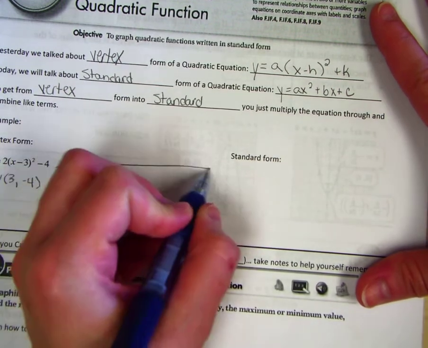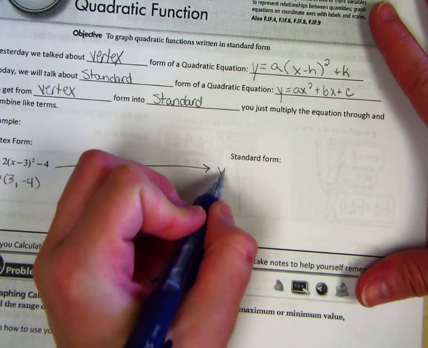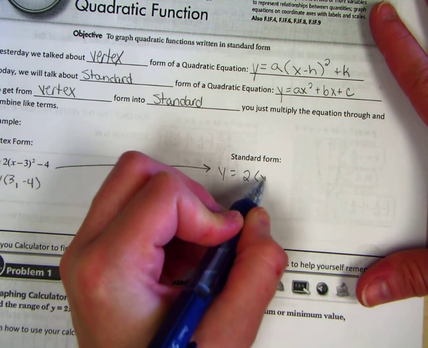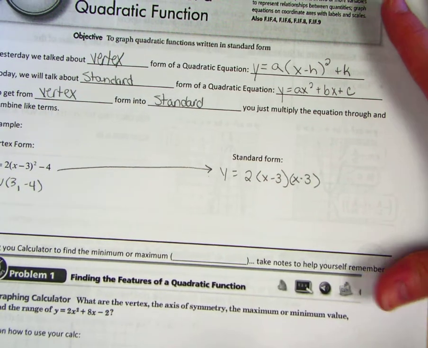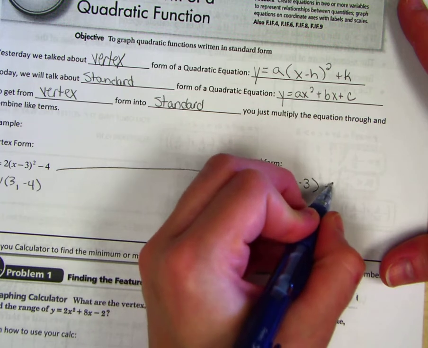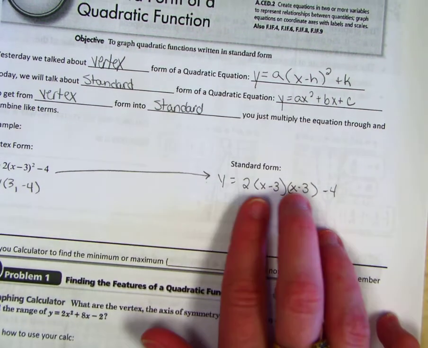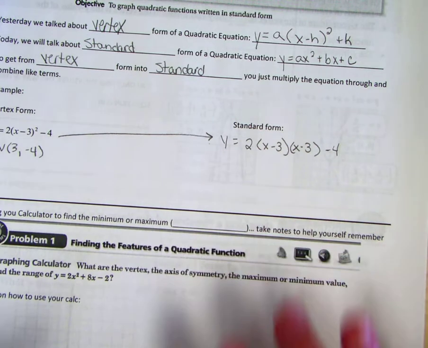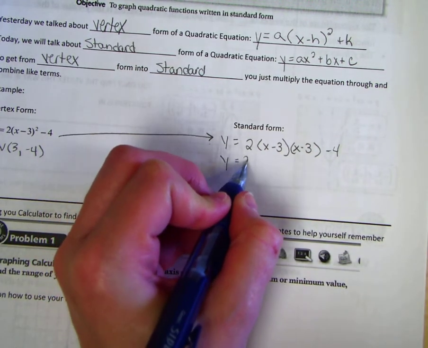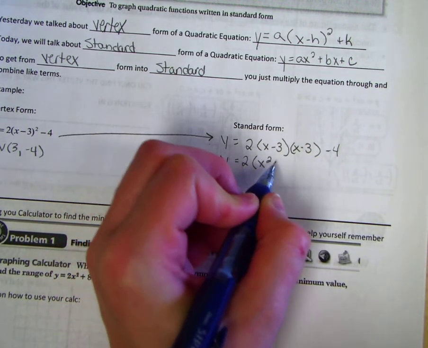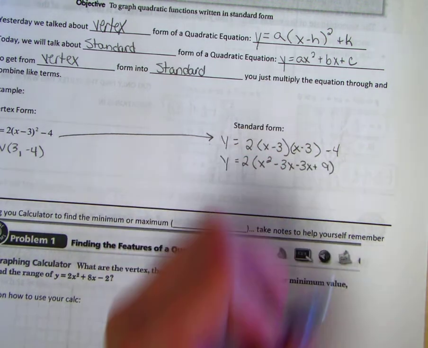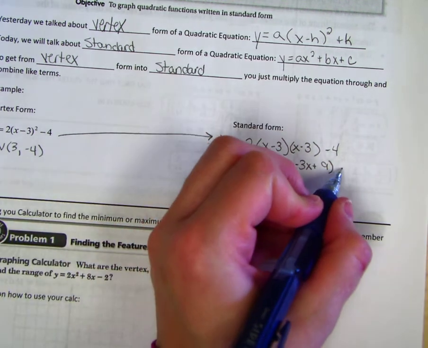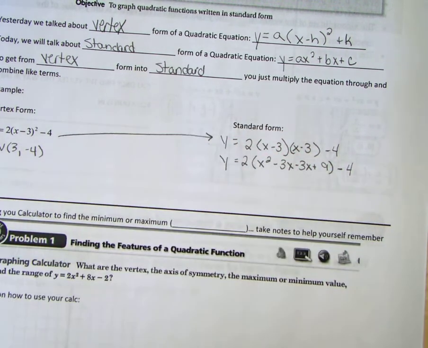If I wanted this in standard form, which we'd use for different things, we would go ahead and multiply it out. So we would get y equals 2 times x minus 3. Now write x minus 3 twice since it was squared. See how I wrote 2 times x minus 3 minus 4. You're going to multiply these two binomials together. So I'll get y equals 2 times x squared minus 3x plus 9. Now that's called foiling.